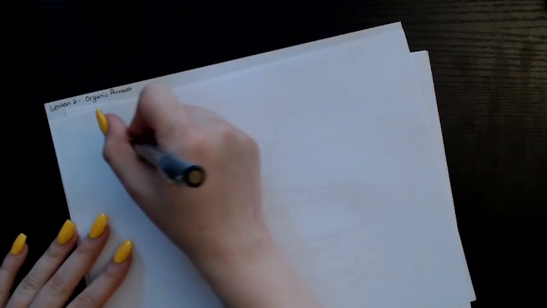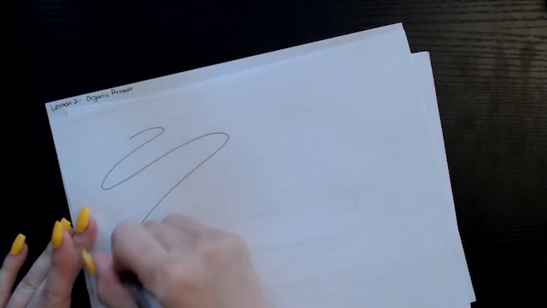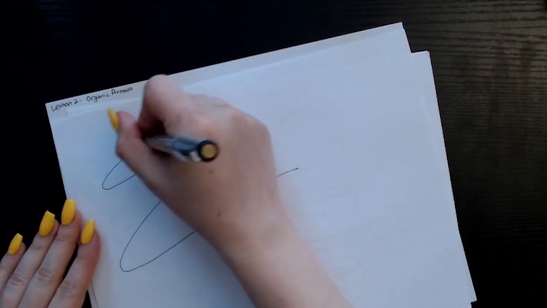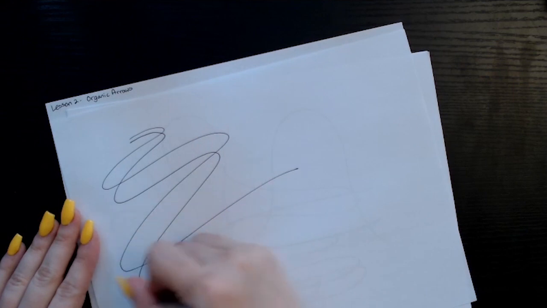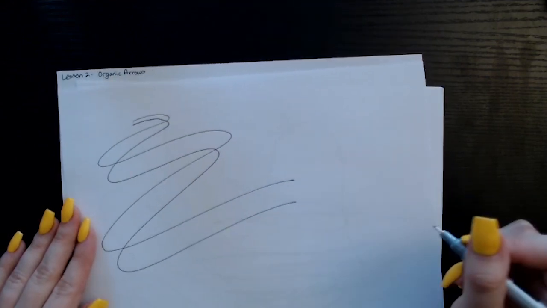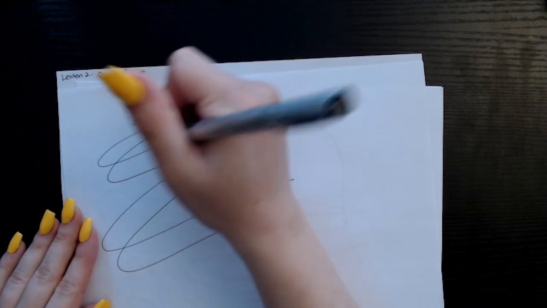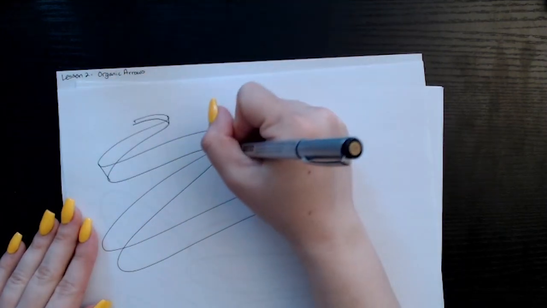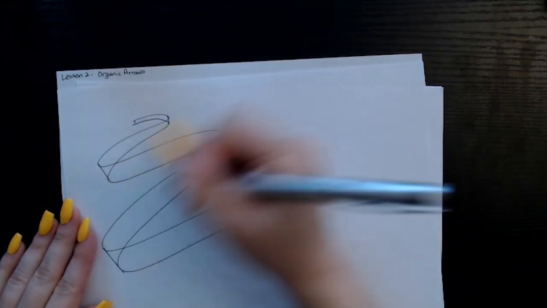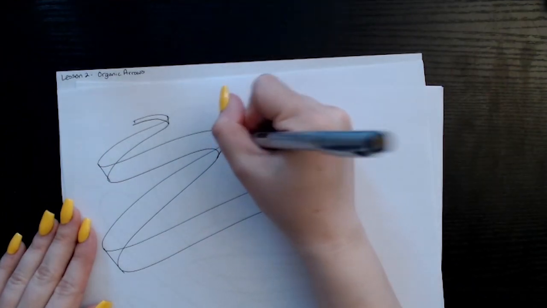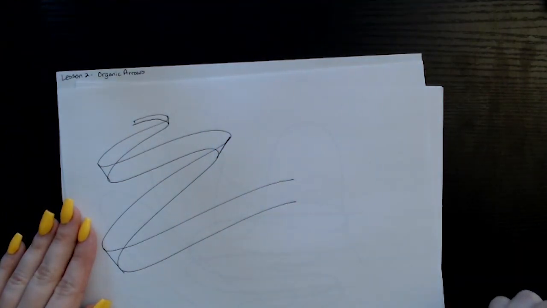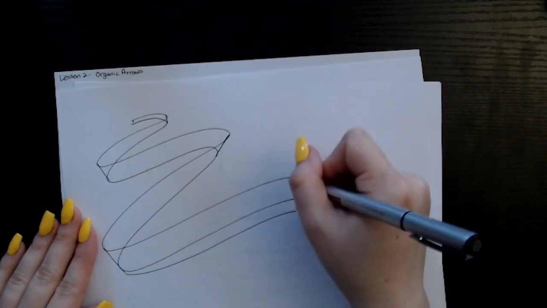Let's try turning this over. It's weird. But if we connected them, what would it look like? So I need to try and make them a bit bigger.